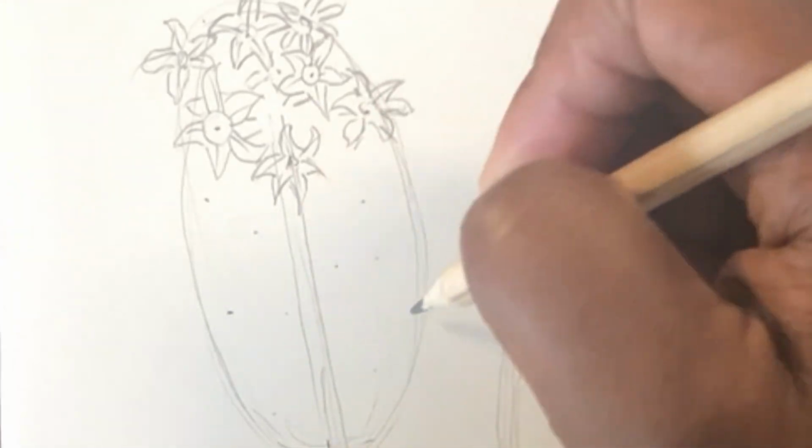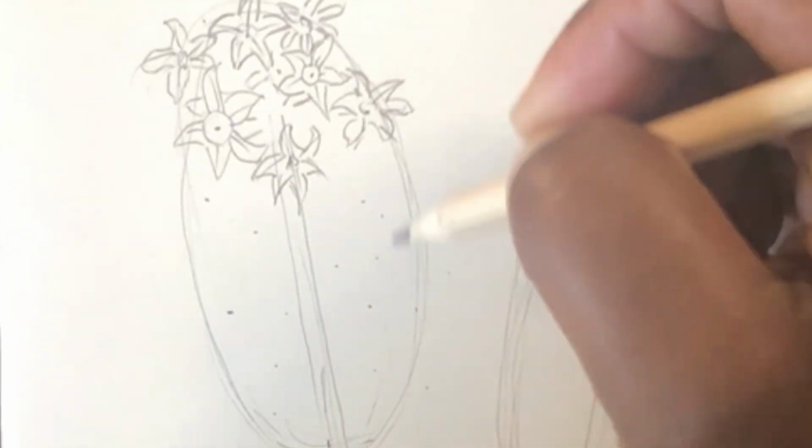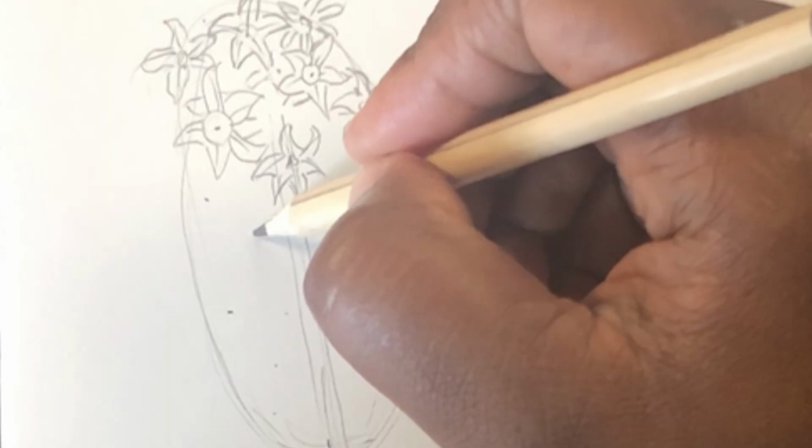So once I finally got the hang of my petals, I figured let me speed up this process.